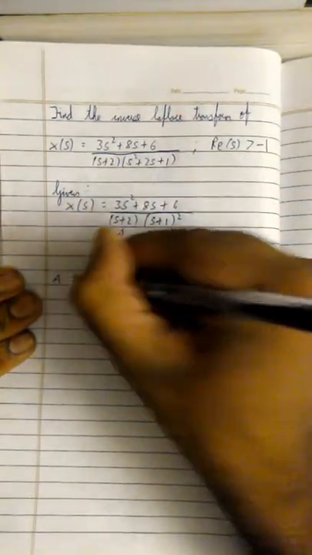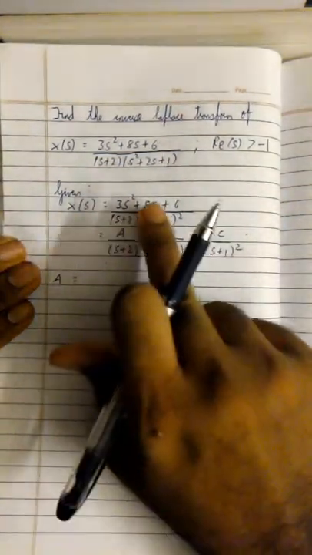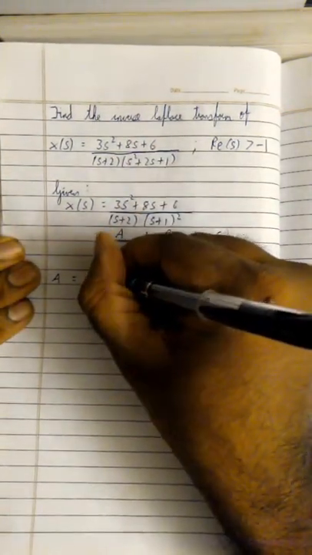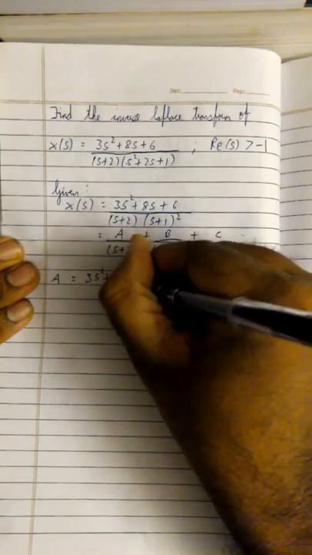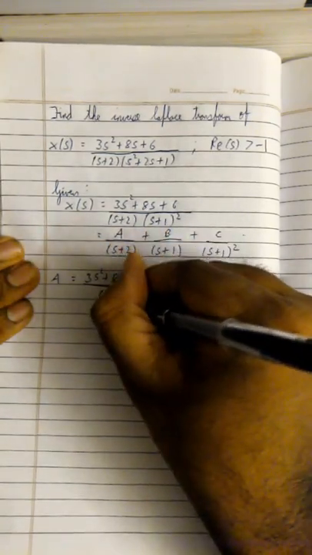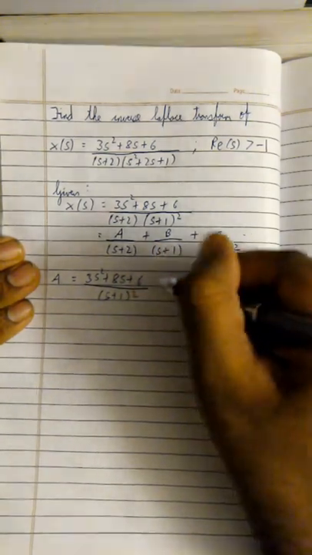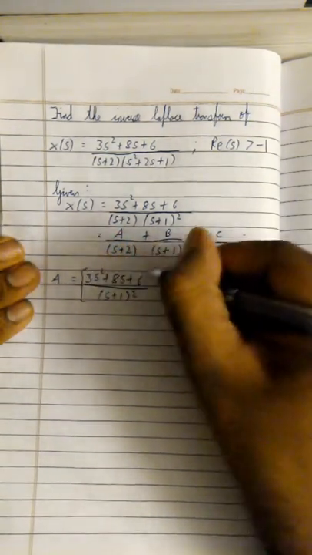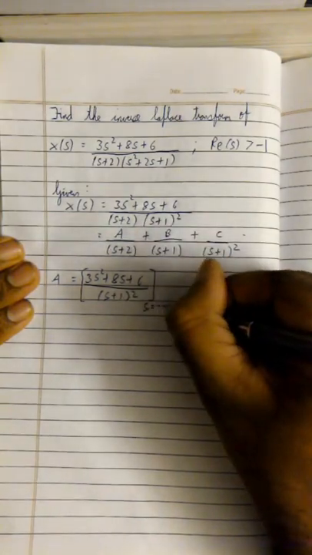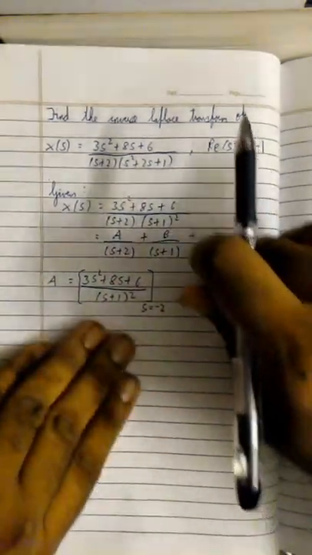Let me find the value of a. Remove s plus 2 from here. Then the value of a is 3s square plus 8s plus 6 by s plus 1 the whole square, and you need to substitute s equal to minus 2, when s plus 2 is equal to 0.